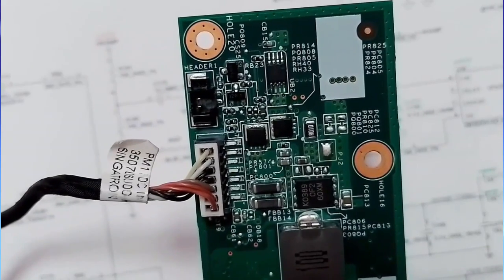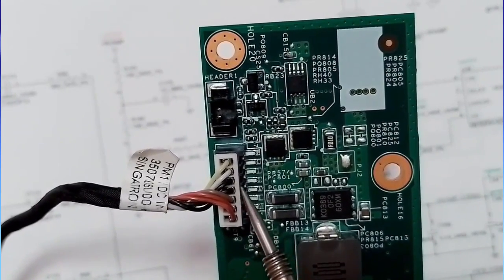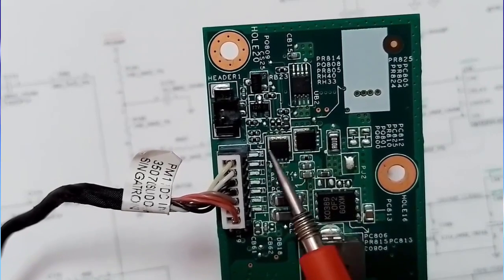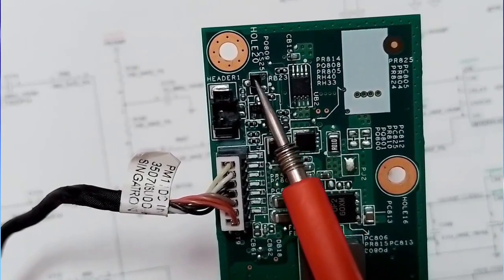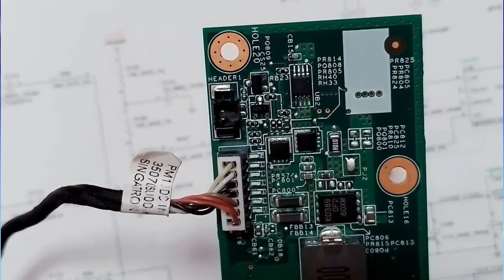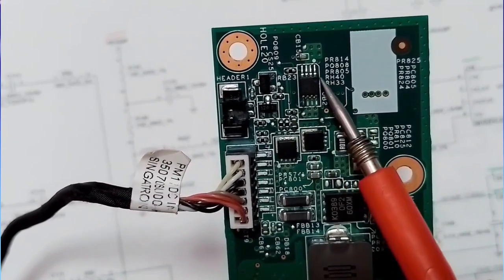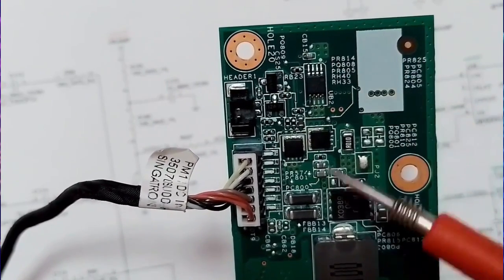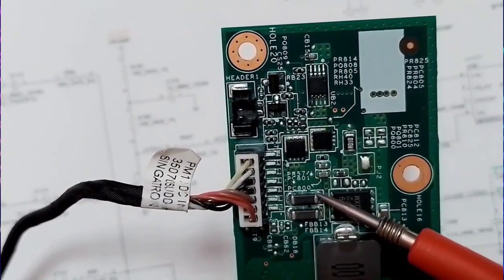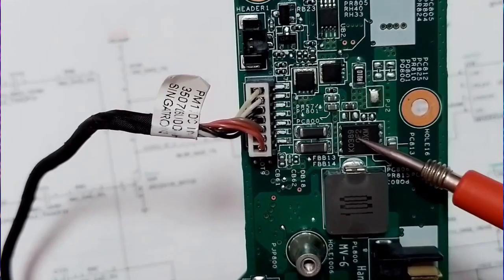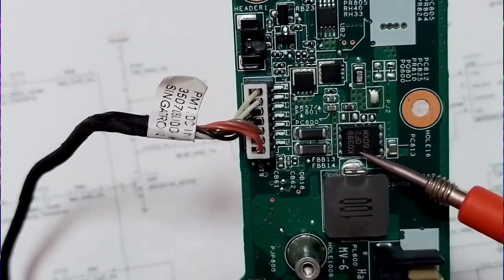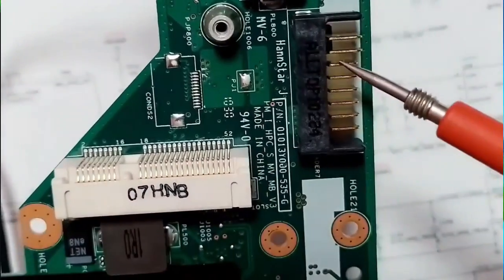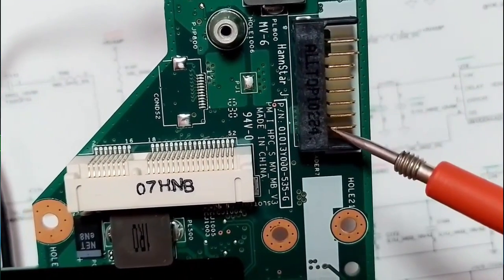So let's begin here. So as you can see, this is a connector, okay? Here we have power MOSFETs, as you can see here. This is basically transistors. This is an integrated circuit, a small integrated circuit with 8 pins. Here we have inductors, okay? Here we have another MOSFET over here. This is inductor or coil. Here we have the battery connector.